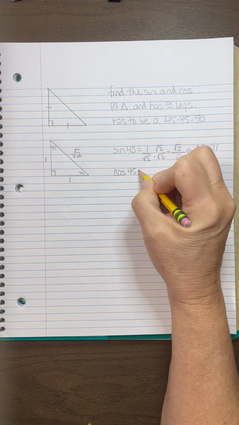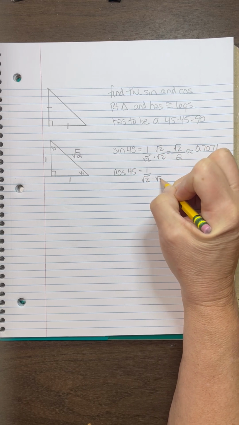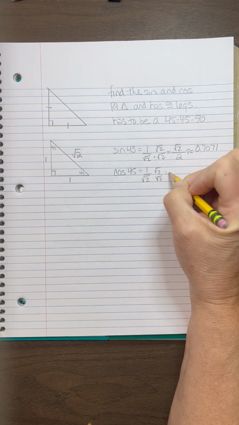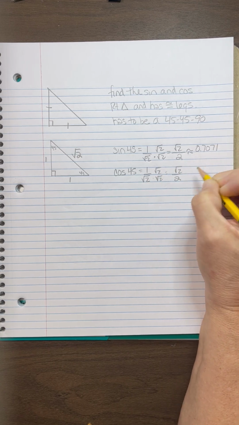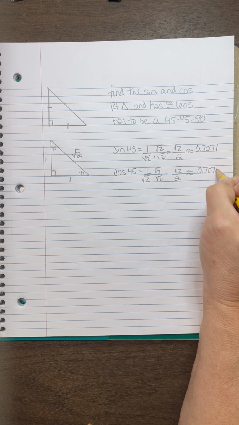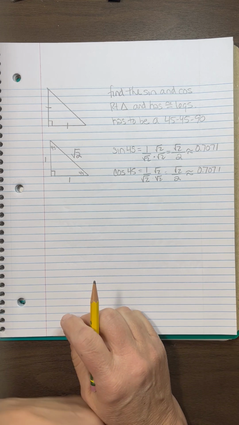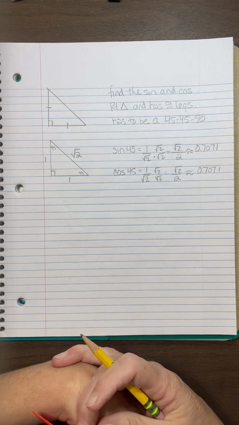All right, let's do cosine. Cosine of 45 degrees is also going to be 1 over the square root of 2, right? So we get square root of 2 over 2 for that as well. So when it's a 45, 45, 90, the sine and cosine are going to be the same of those angles, right?